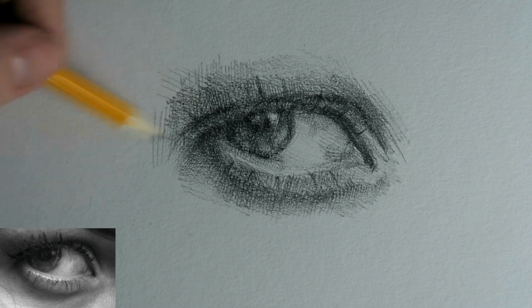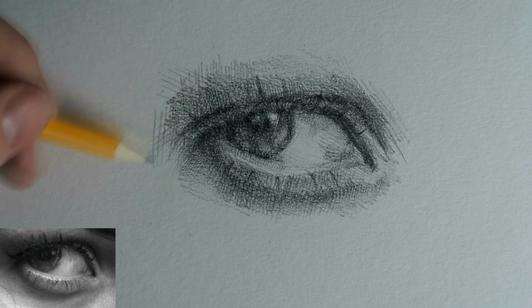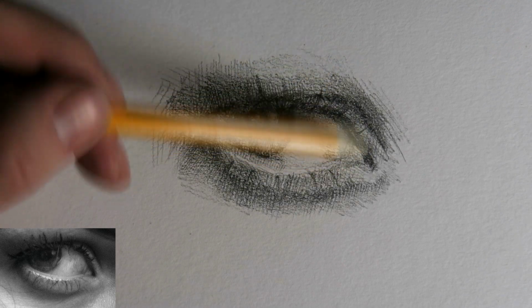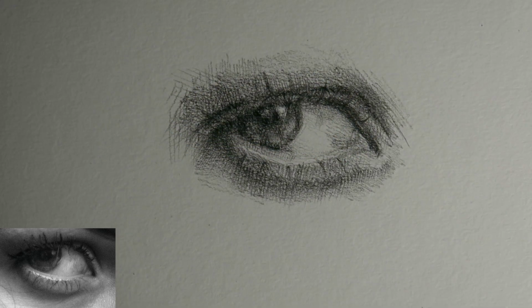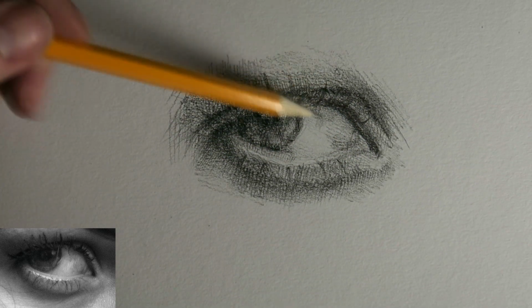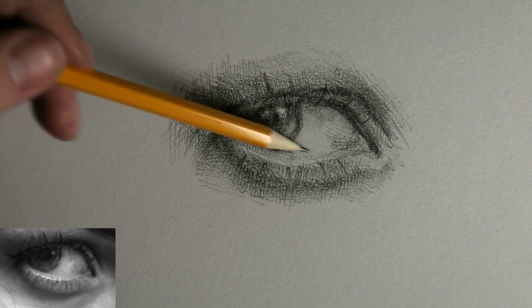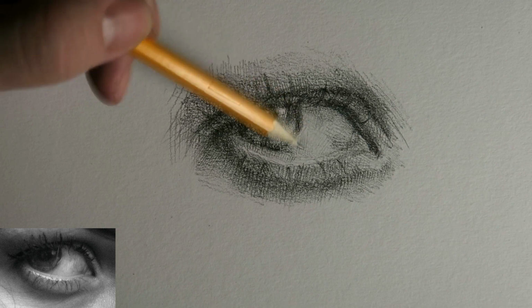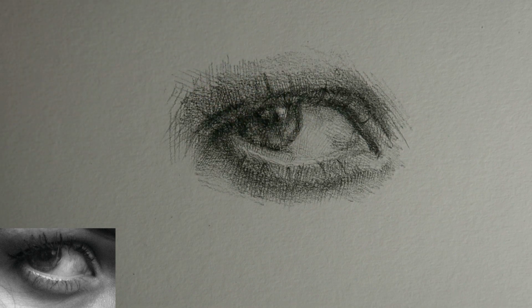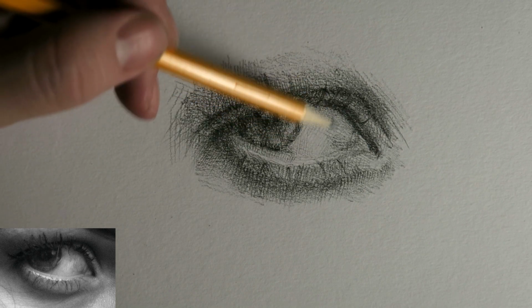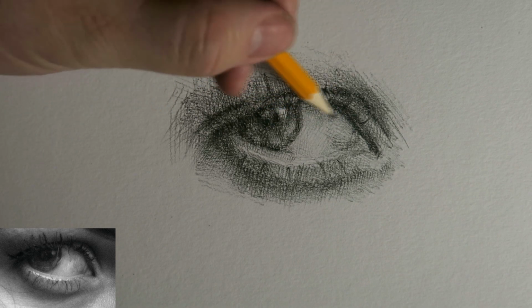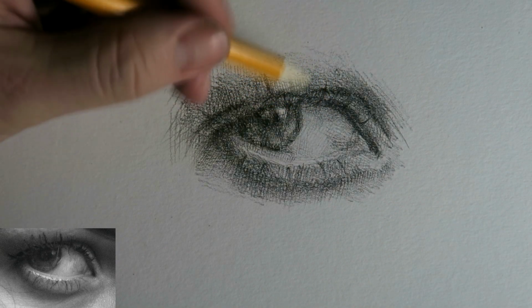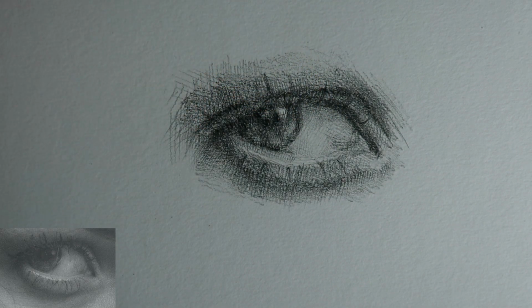And let's see, adding some tonal value. Adding some tonal value in the white of the eye. So the white of the eye is slightly darker than the highlight in the eye. That's something I wanted to do at the end of this drawing.